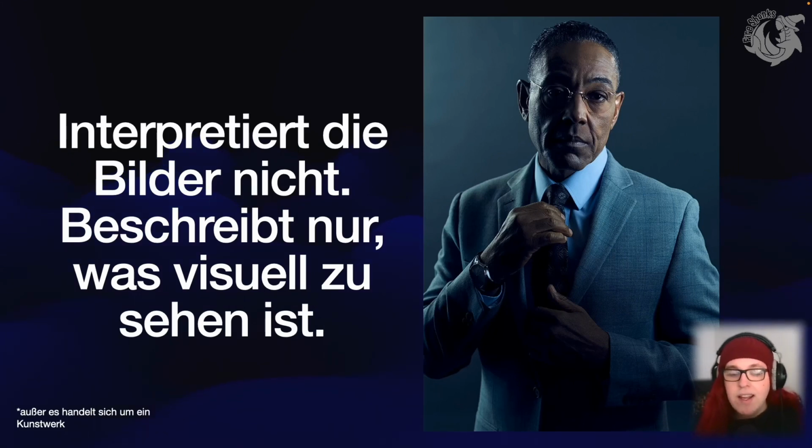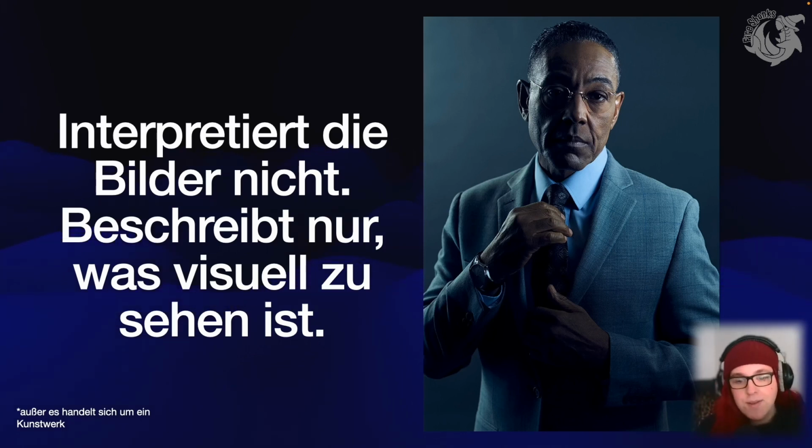Don't interpret the pictures, just describe what can be seen visually. This almost always applies, except for artwork. Because for art, the emotion, the interpretation is part of the artwork. Only you can know what kind of emotion you want to trigger with your work of art. So rely on the tips I just gave you and try it out, include colors.